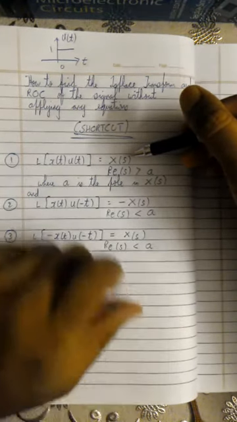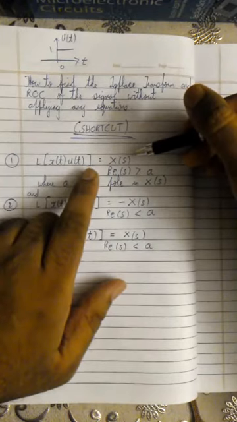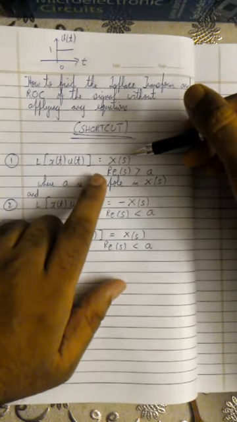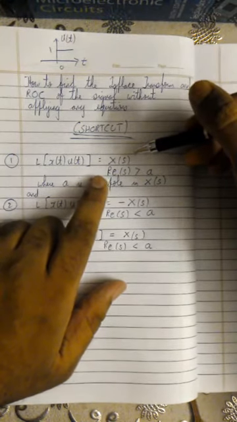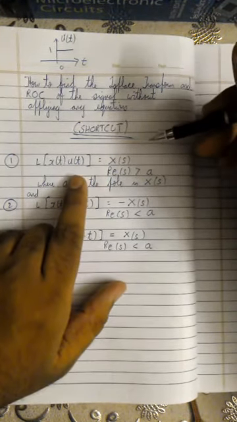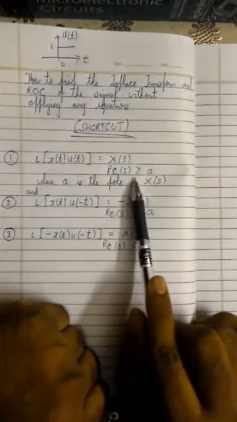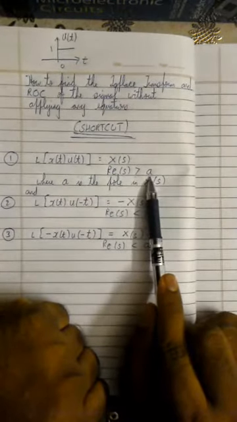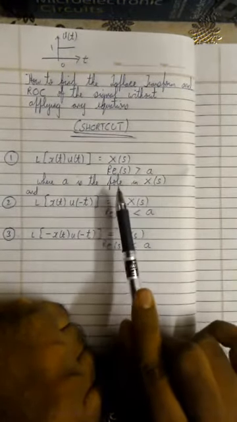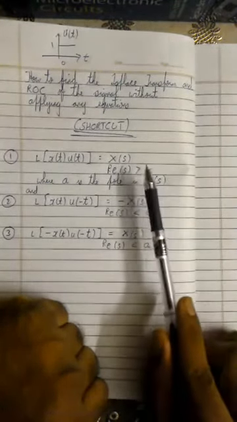If you remember property number 4 of regions of convergence, it states that if x of t is a right-sided signal, then the region of convergence is defined as real part of s greater than some constant a, where a is nothing but a pole of x of s, that means from the denominator of x of s.